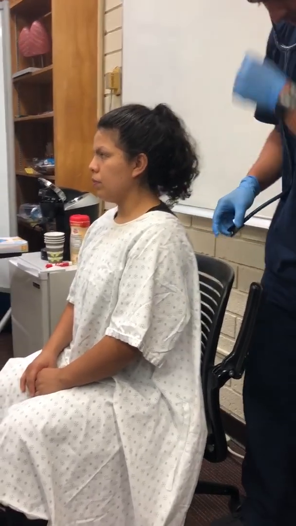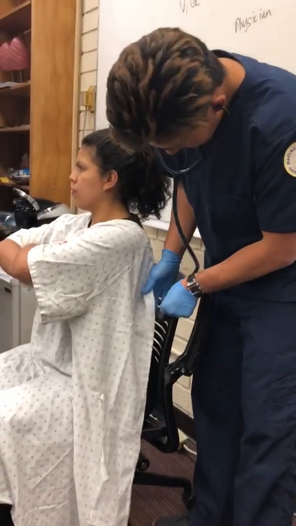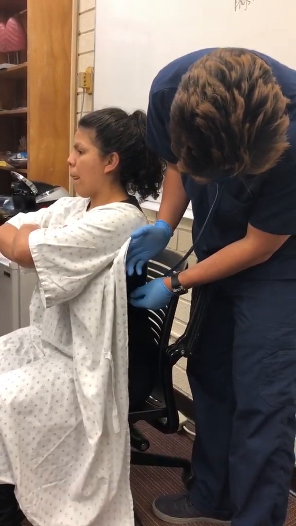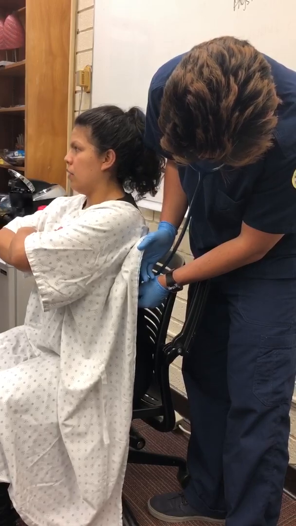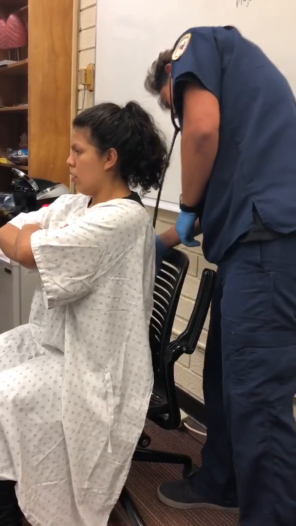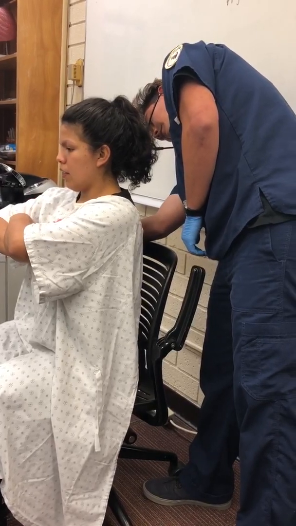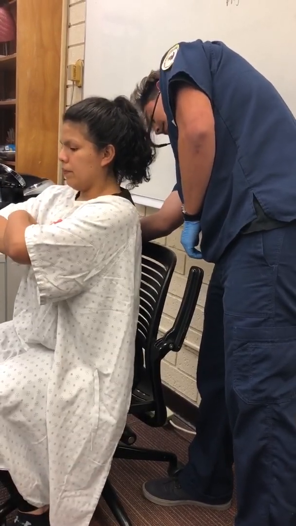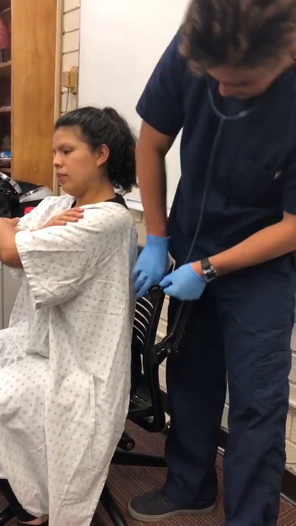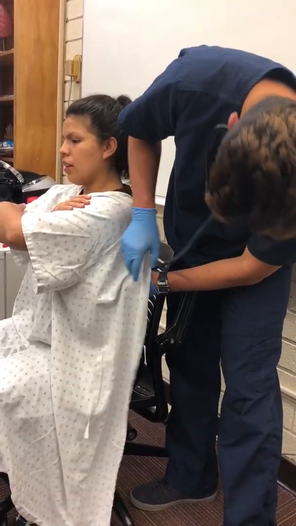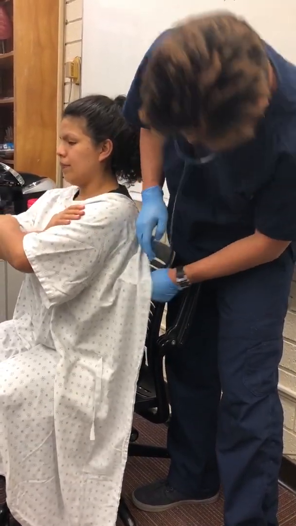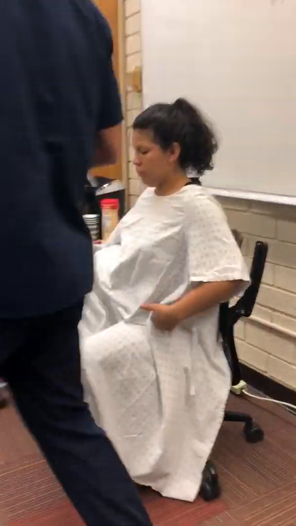Okay, good job. I'm going to take these on your side, in the mid-axillary line. This one closer to your armpit, mid-axillary line. Thank you. Okay, thank you very much. For the front, we're going to do the same thing.